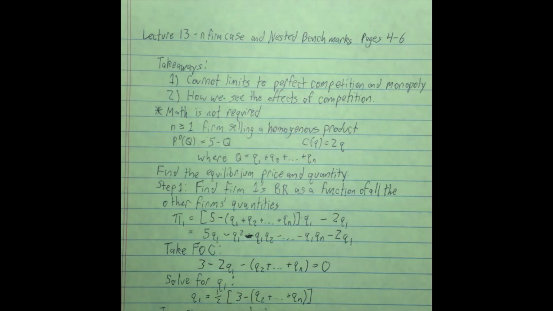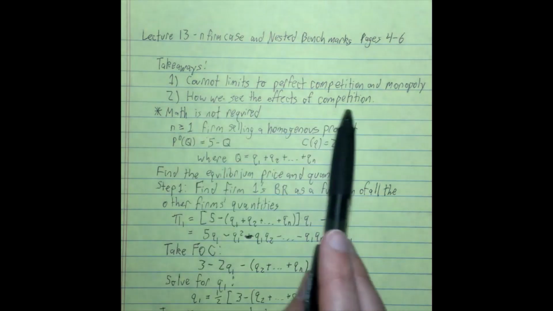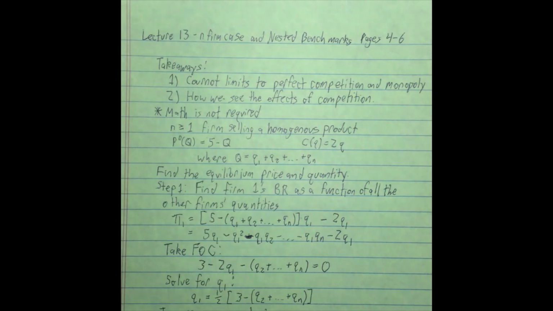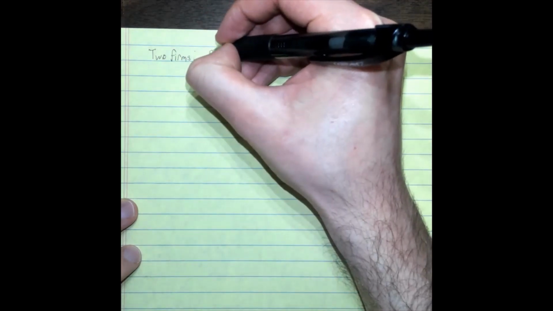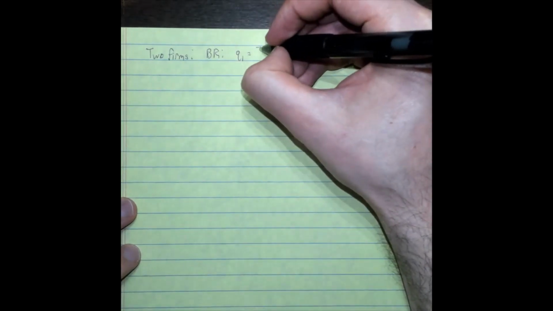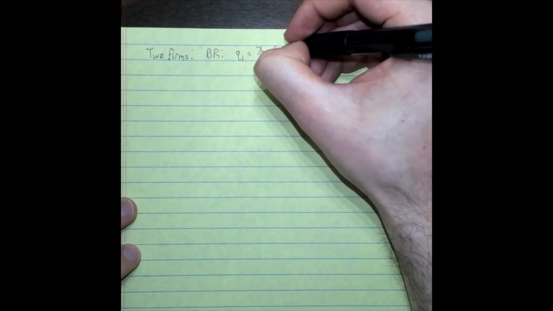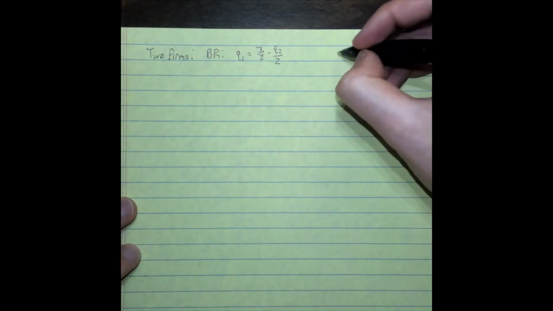Why does that happen, or what is sort of happening underneath the hood? Now I want to talk a little bit about how competition is working in this case. There are two examples that we've done. When we had two firms, in lecture 13.2, we had a best response function, Q1 is 3 over 2 minus Q2 over 2.